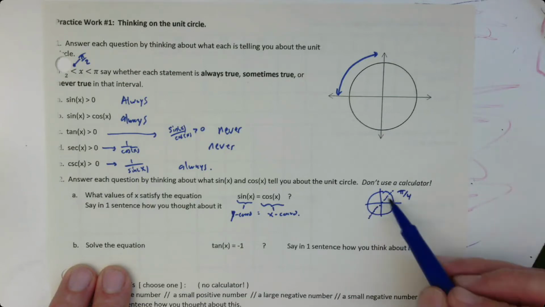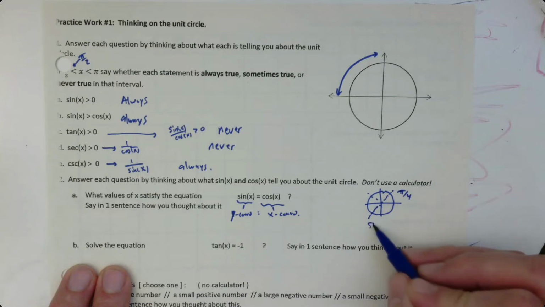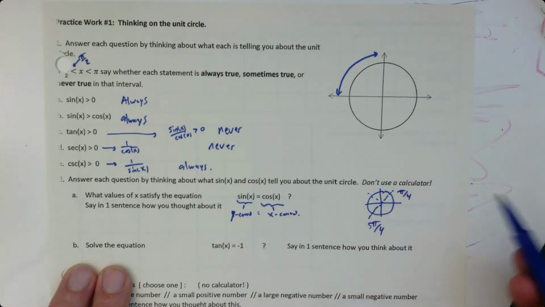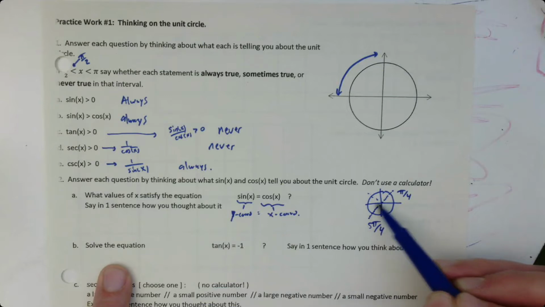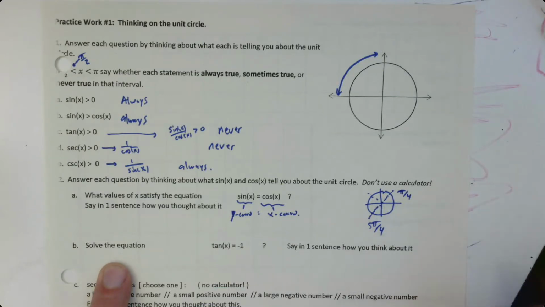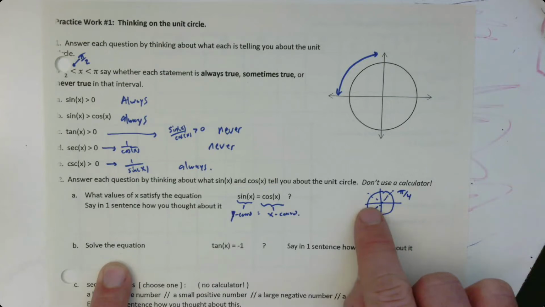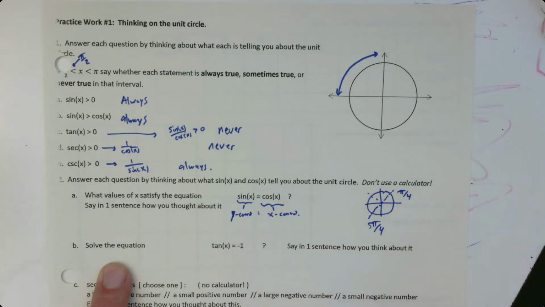And down here at 5 pi over 4, they're also both the same. At 3 pi over 4, the magnitude of the x-coordinate and the magnitude of the y-coordinate are the same, but they're opposite signs because this is a negative x-coordinate and that's a positive y-coordinate.